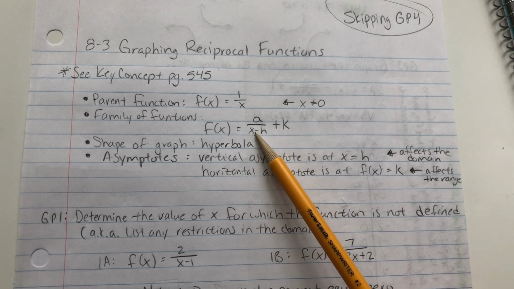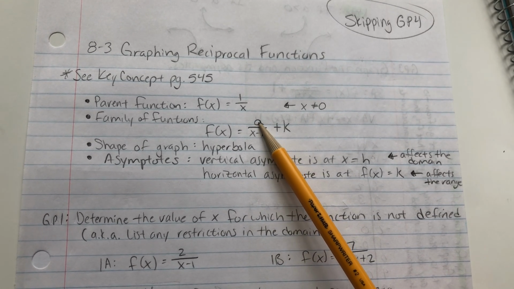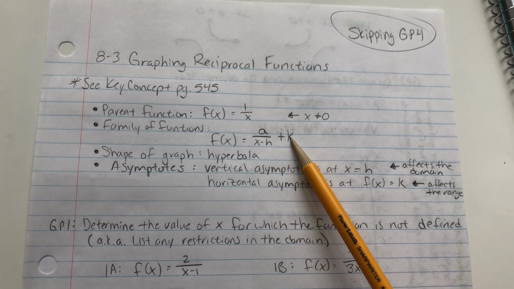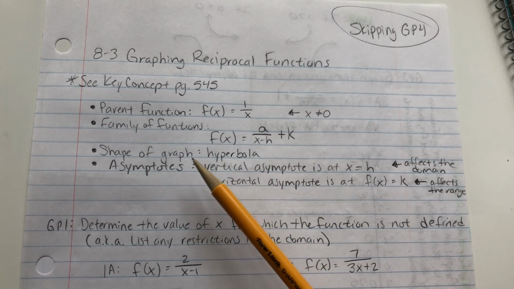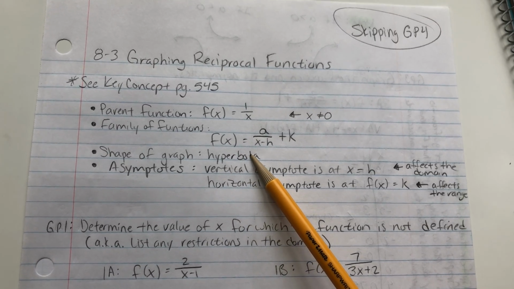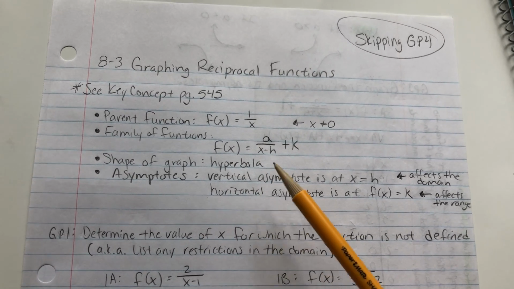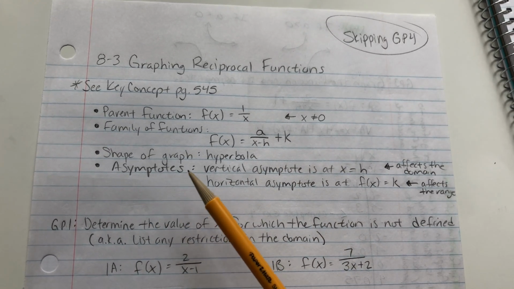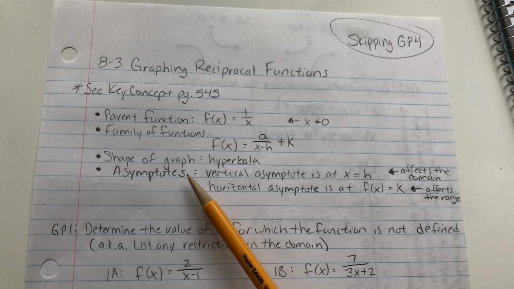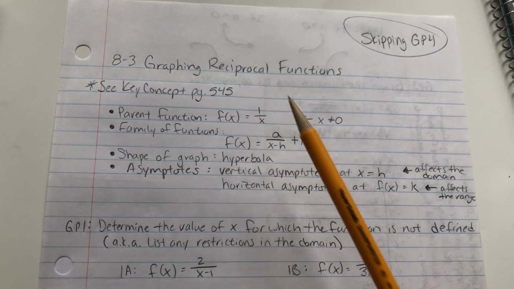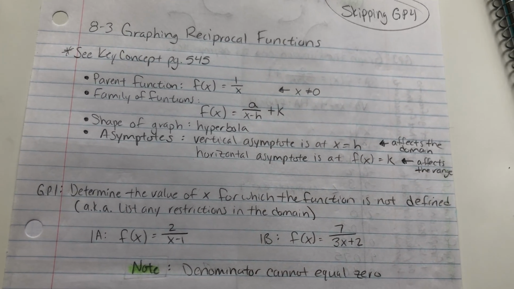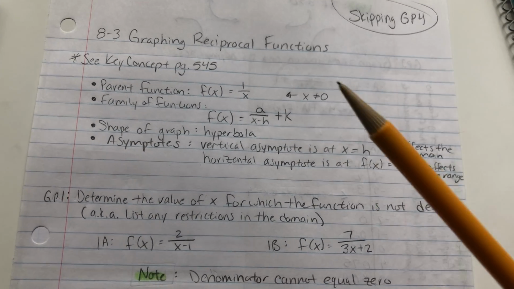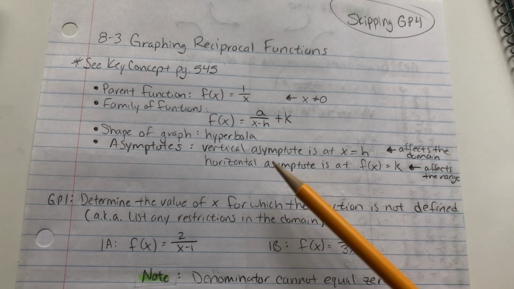The family of functions with your a, h, and k: your a being your stretch or shrink or your reflection, your h is your horizontal shift, your k is your vertical shift. The shape of these graphs are called hyperbolas, which include two branches of your graph. We've seen asymptotes before, but what's new with this chapter is there could actually be horizontal and vertical asymptotes together. In reciprocal functions, there's always going to be one of each.